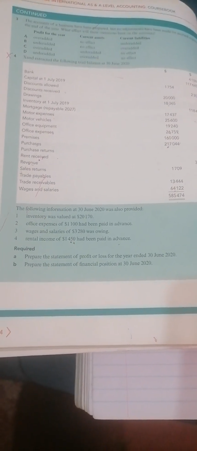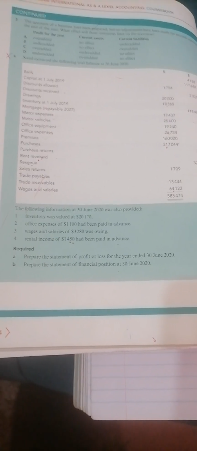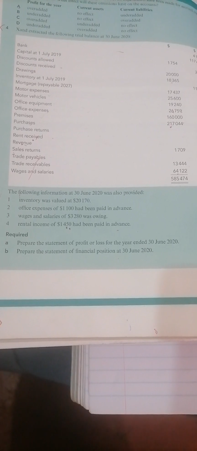So here the trick with this question is the additional information. How are you going to apply this additional information so that you can prepare the statement of profit or loss and the statement of financial position? That's what the examiner wants to know.